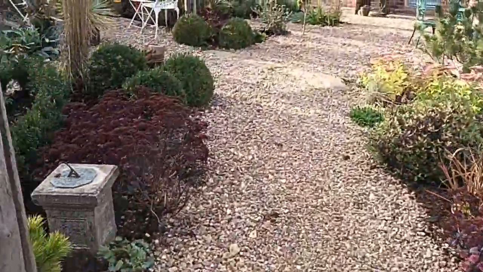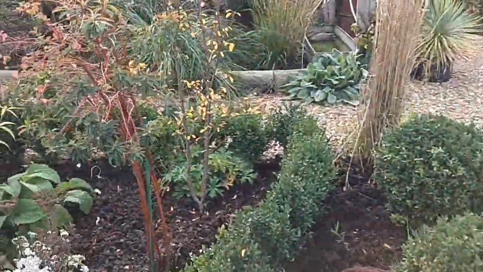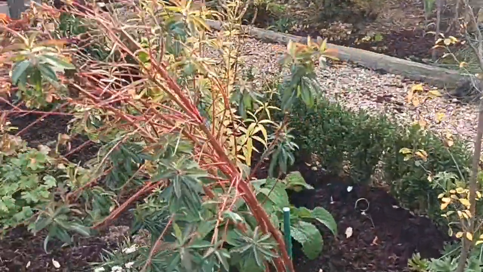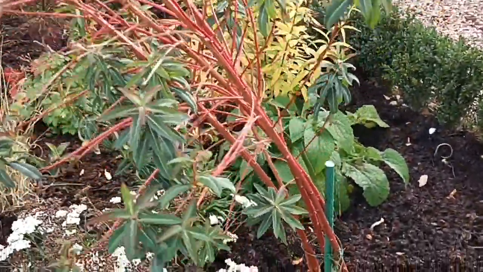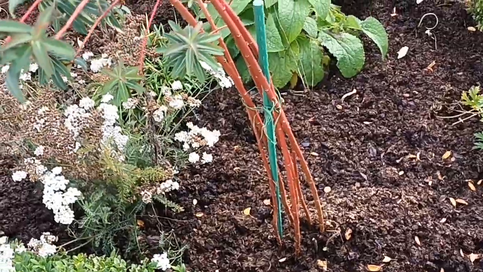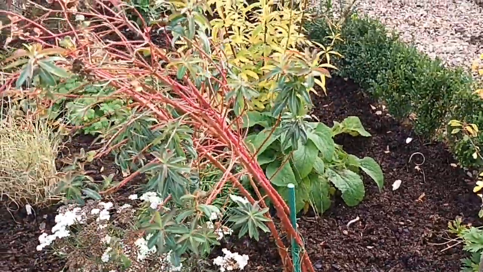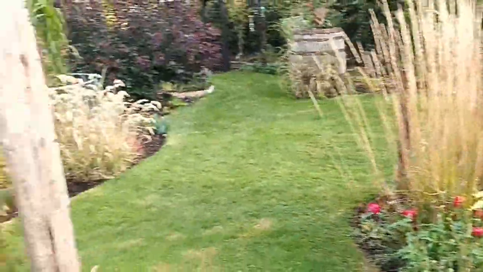And then don't forget about things like the Euphorbias. This particular one here, this is called Excalibur. That's a euphorbia, and it takes it back from the stems, and the stems turn a really deep red as it goes on. So that's another good one.